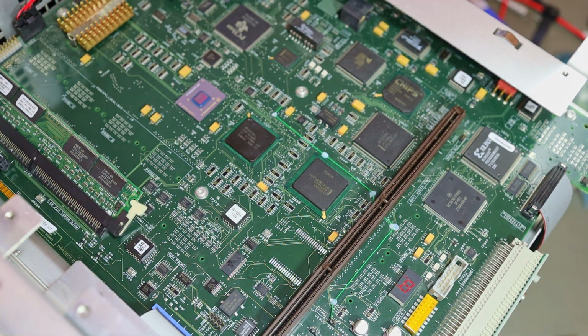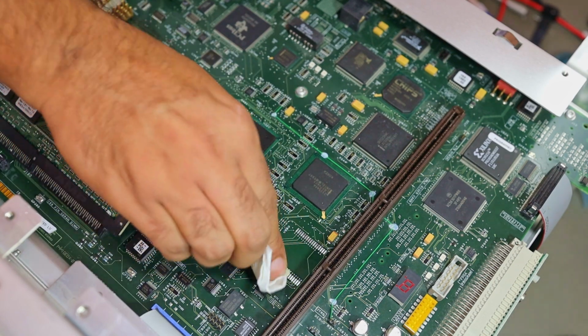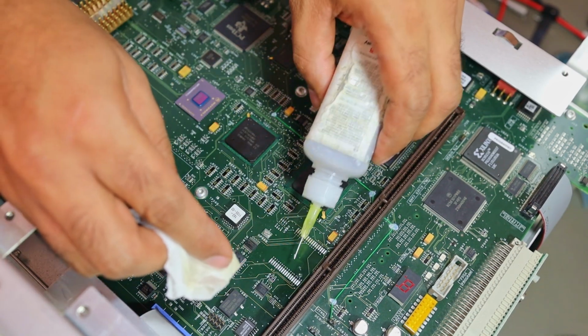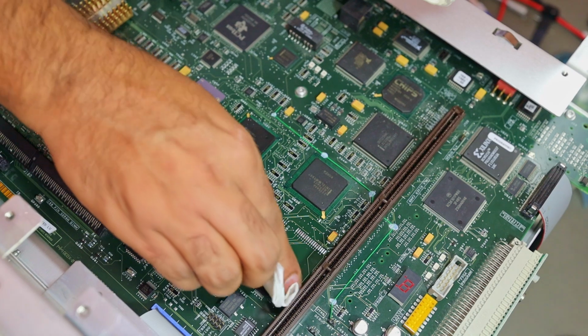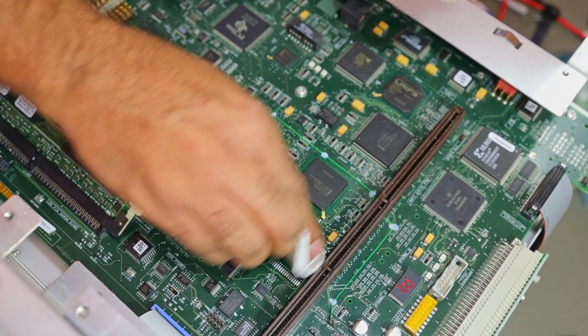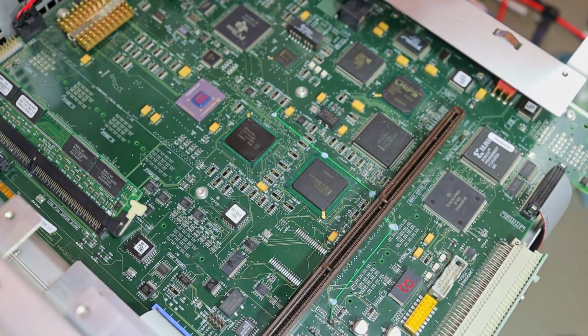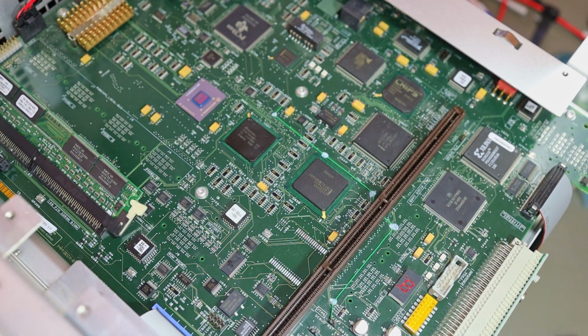Now it's cleaner. It's very clean, very well done. So let's solder the new chip.